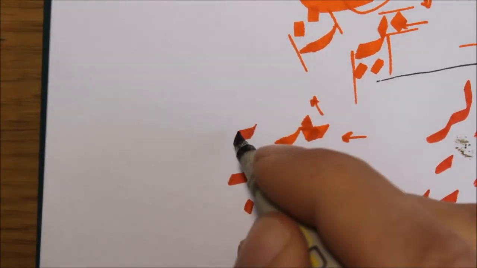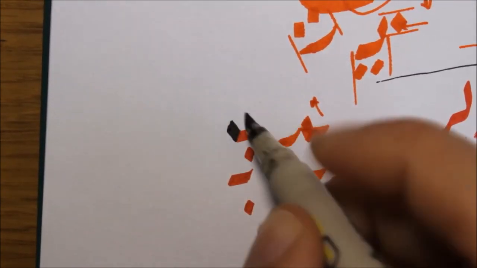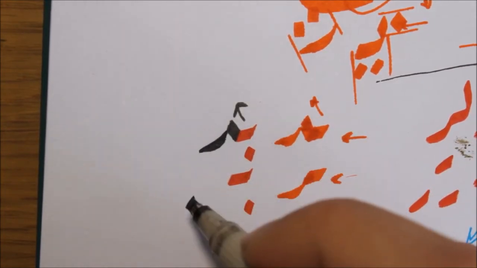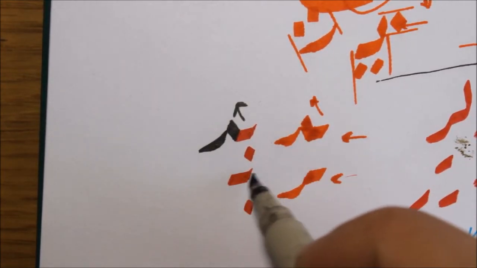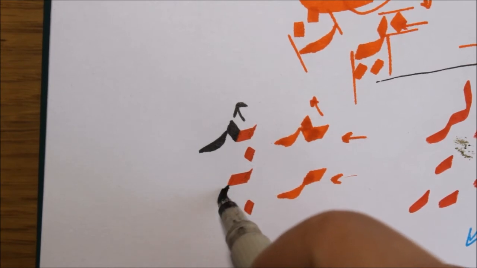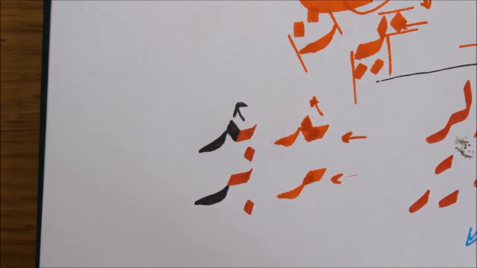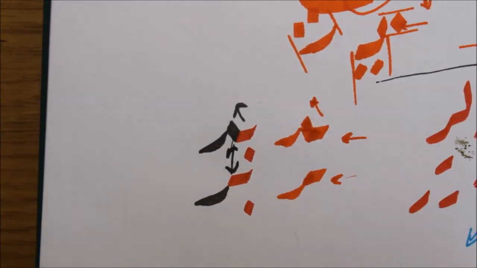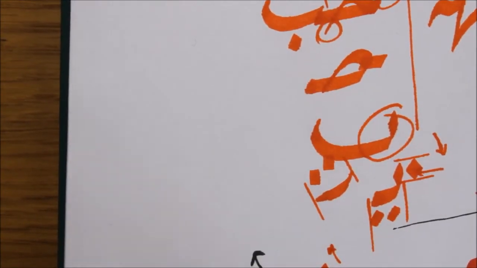The dal, the first move is going up. The second move is basically doing a ra down here. Bur is going down here and just doing a ra. You have to be careful not to mix these two. So here we can do the word hadid.